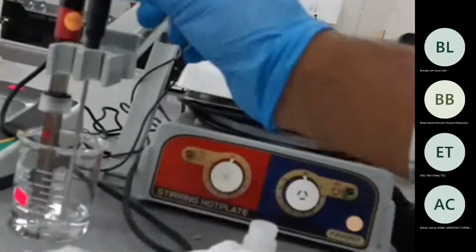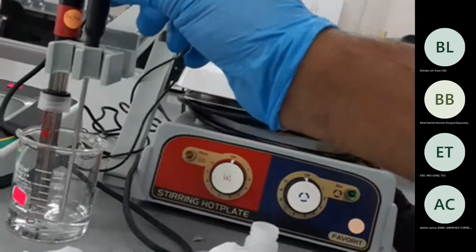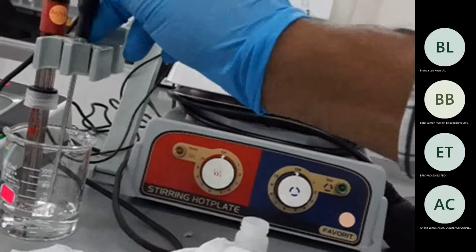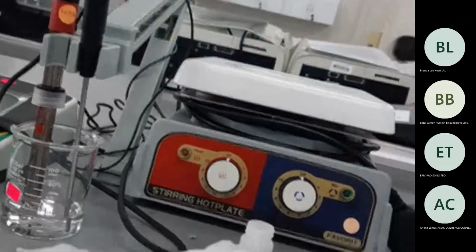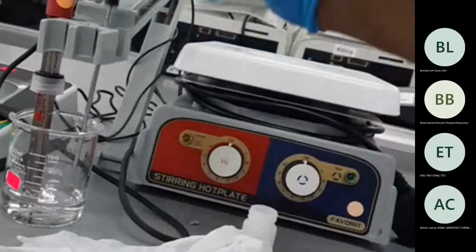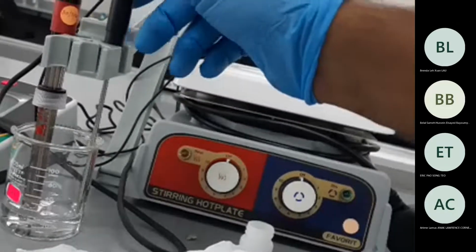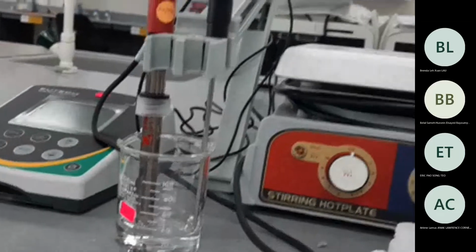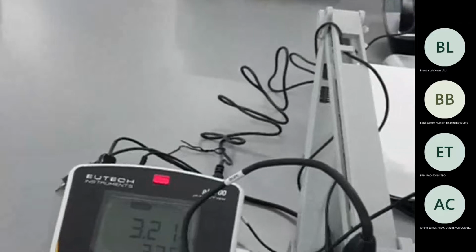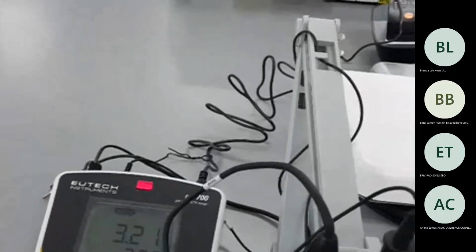It doesn't touch. Oh, okay. Hold on. Or maybe you can just leave it this way so it doesn't fall. Yeah, it's touching now. I think it is getting stable. 3.21 for you. Yeah, ready.